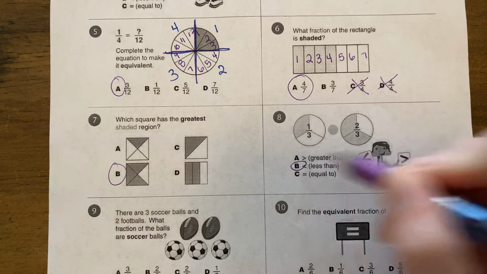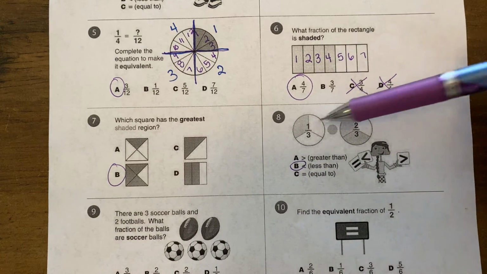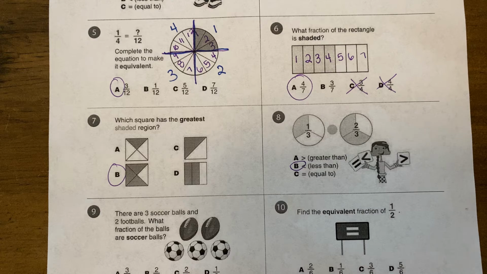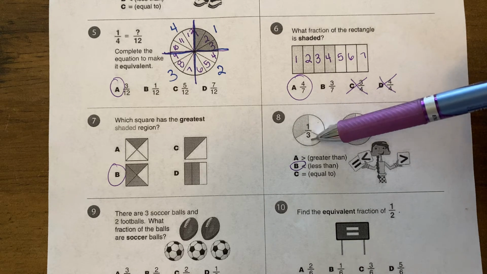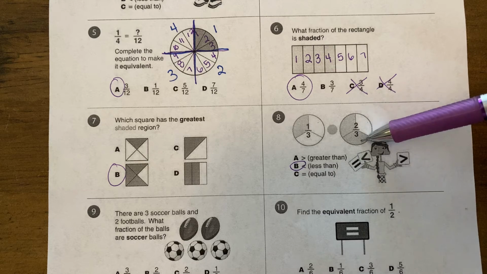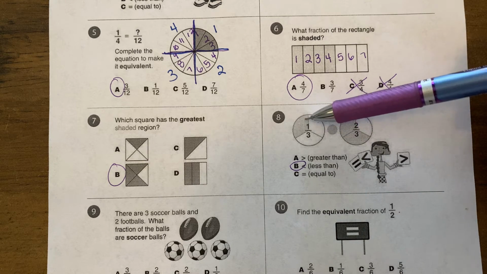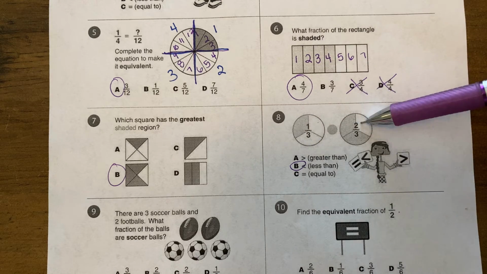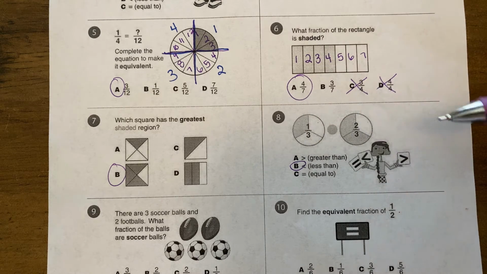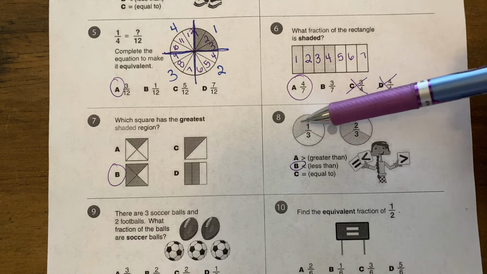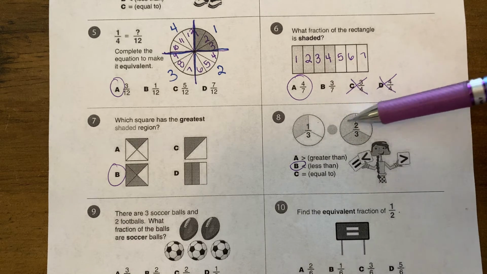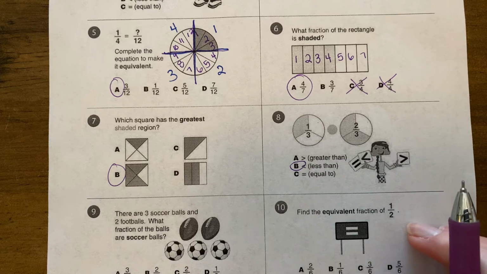Okay, so we're going to say less than. So both circles are cut into 3 pieces. 1, 2, 3. 1, 2, 3. This one only has 1 piece shaded. This one has 2 pieces shaded. So that means the 1/3 circle has less shading than the 2/3 circle.